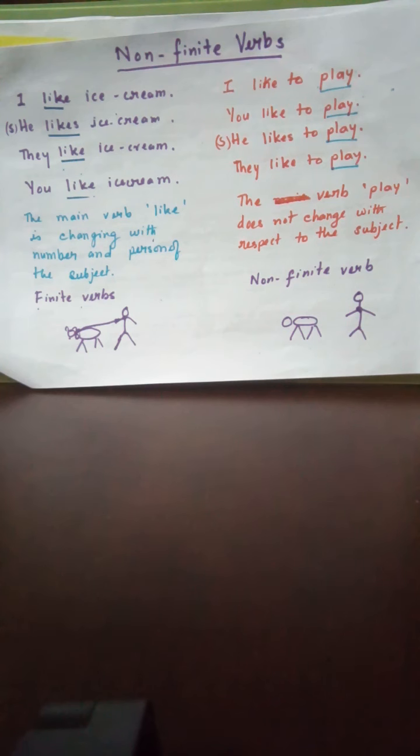Hence we can say this functions like an ordinary verb. Since this verb is tied to the subject, it is limited. Its limit is as far as the subject goes. Hence we would say these are finite verbs. These change as the subject changes. Okay, now let us see a contrasting example.